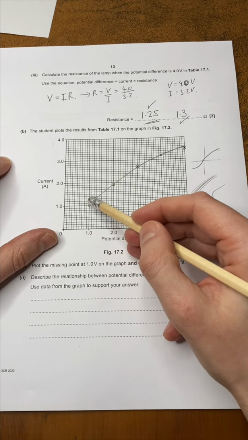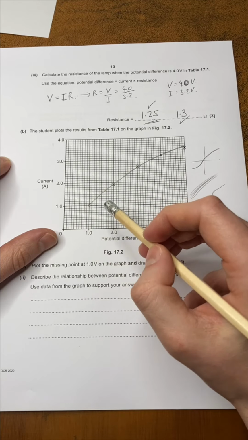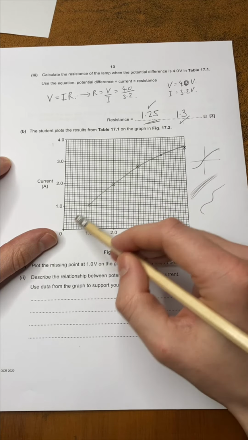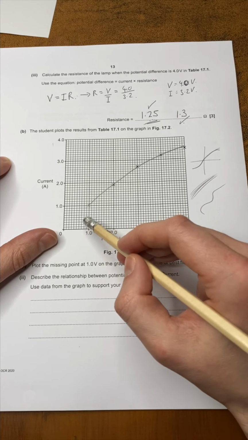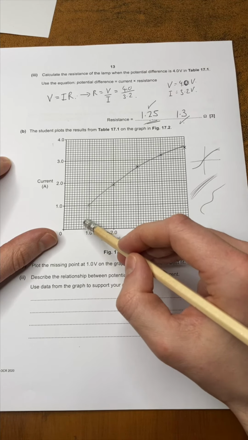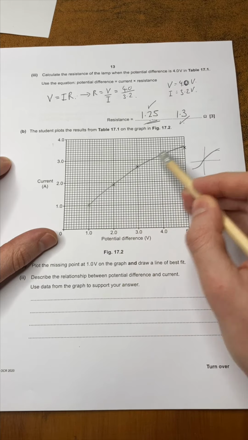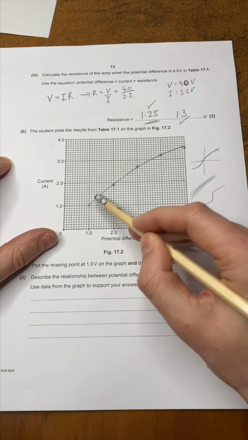I'm tempted to put that through 0, but good scientific practice tells us not to try and make up information that we don't already have. So I'm going to avoid that temptation, and I recommend that you avoid that temptation too. So only put your line of best fit in between where your data exists.